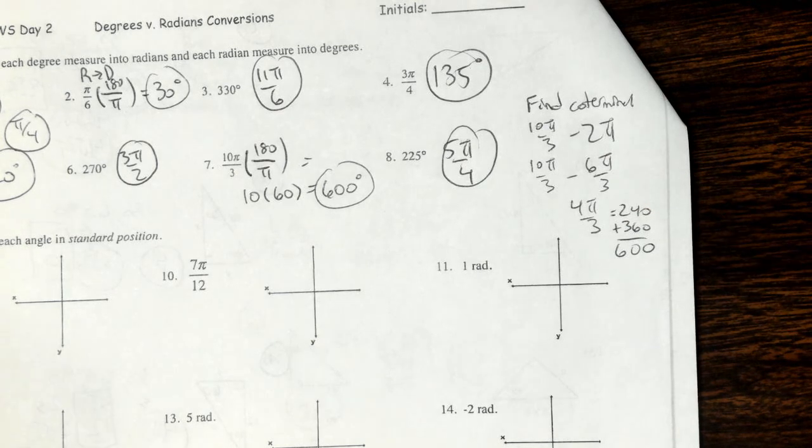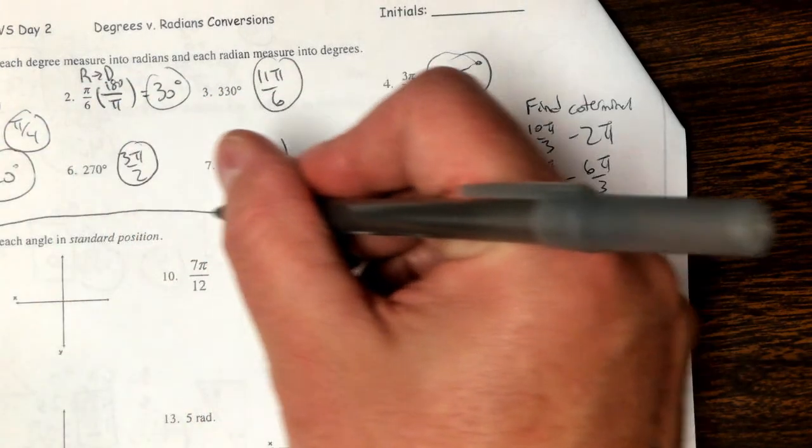That's going to be our stopping point for the day. We'll continue with this tomorrow.